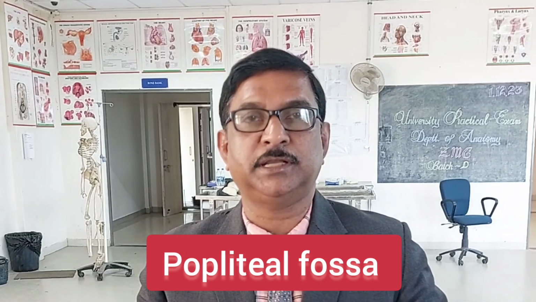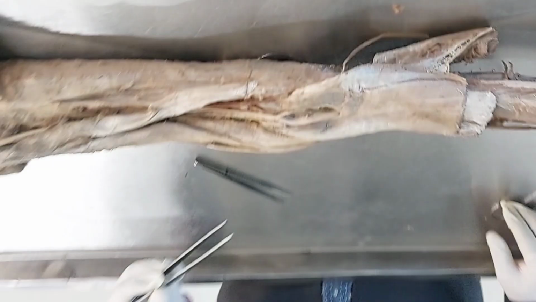Important dissected part on the back of the knee, that is called popliteal fossa. This fossa is a depressed area, so the name is fossa, and it is behind the knee joint. And I will show you the diamond shaped boundary of this fossa and its important contents. Let us see the boundaries.